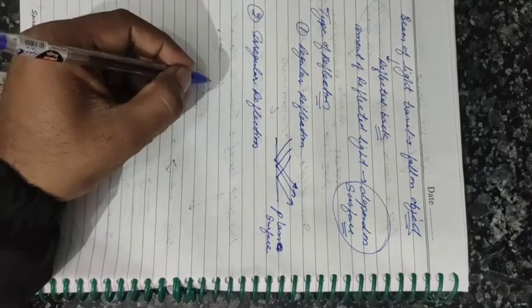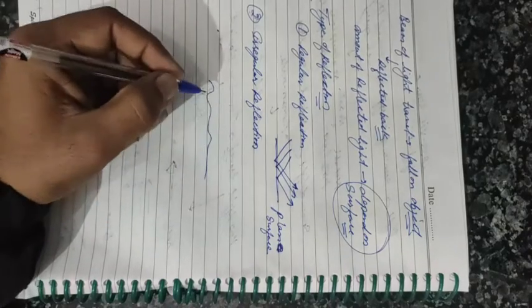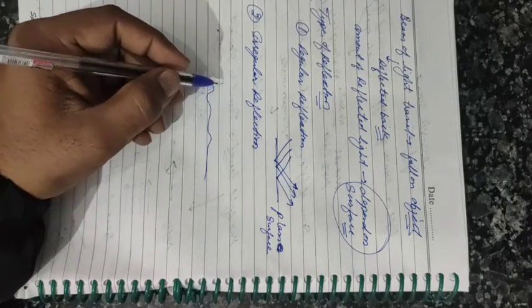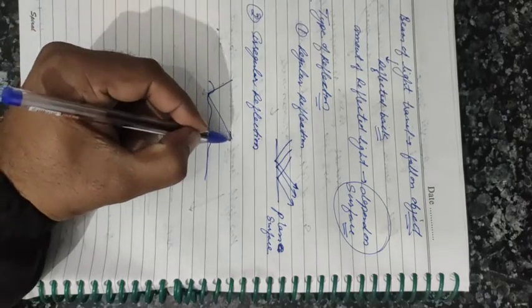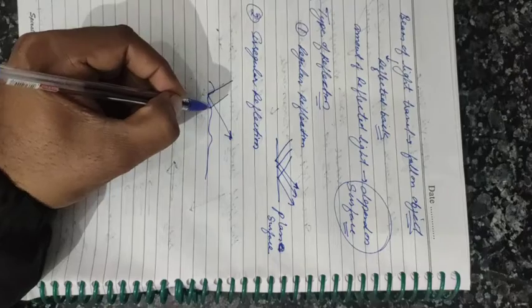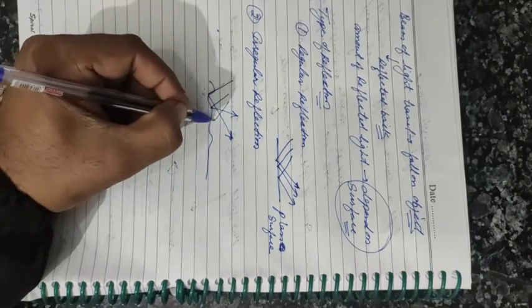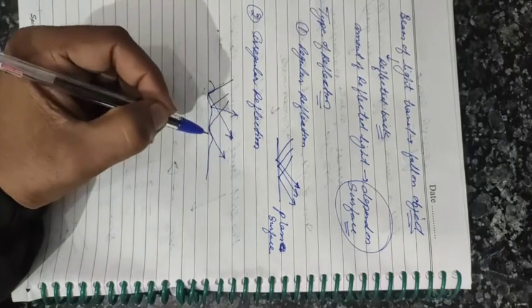But if the light falls on an irregular, uneven surface, the beam of light will scatter in different angles. This is known as irregular reflection.